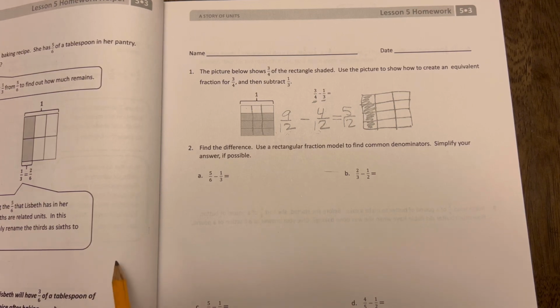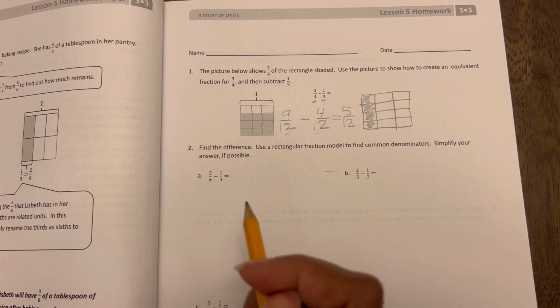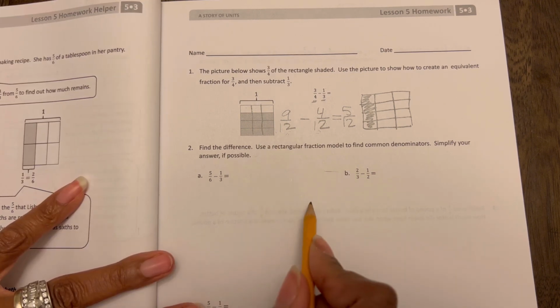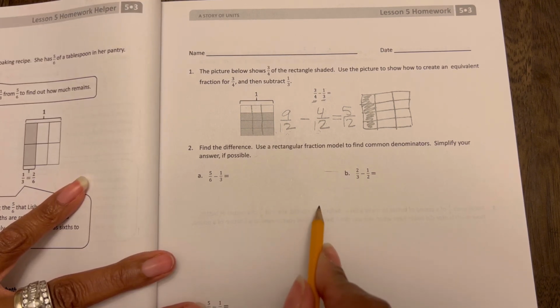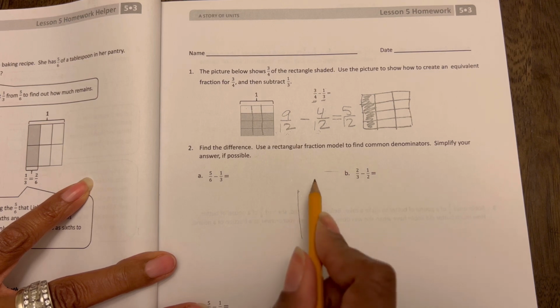Okay. Now there is another strategy. I'm just gonna stick to this strategy, just drawing it like this. If you look in the homework helper at the beginning of the packet, it does show a second strategy that's a little bit different from this.